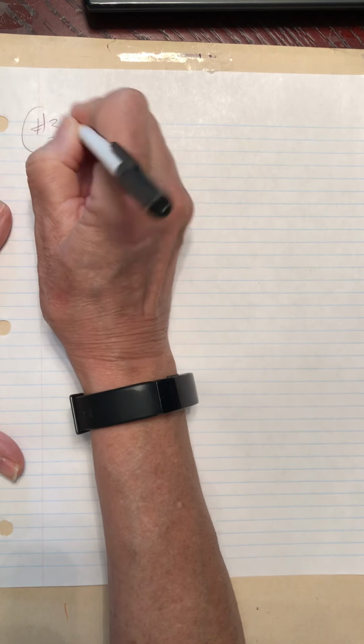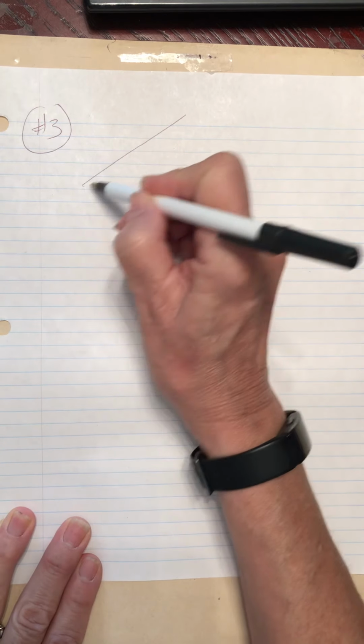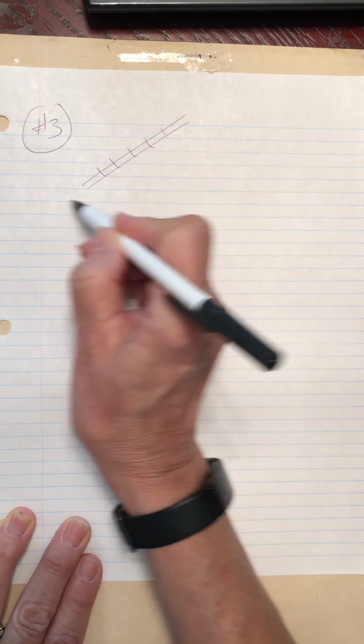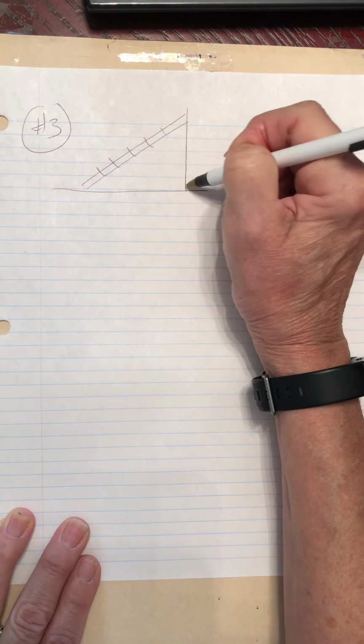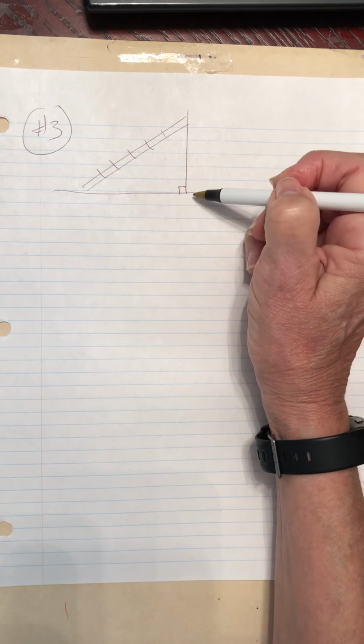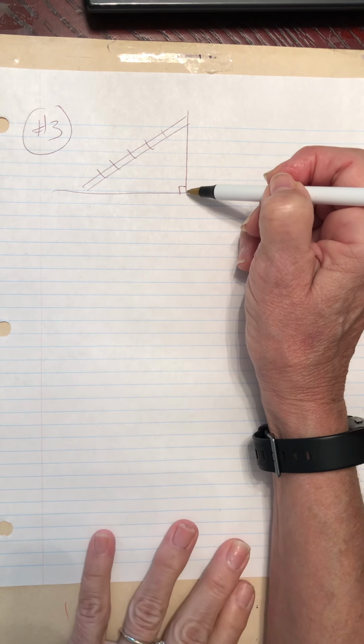The other 2 that we see a lot of is the ladder question. What do ladders typically do? They can fall. A very, very common question in this unit is addressing what happens as you have a ladder propped up. It's on the ground and propped against a house, and we're going to presume that building is vertical to the ground.